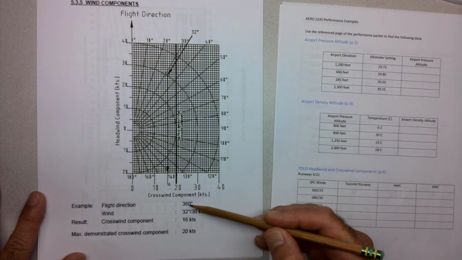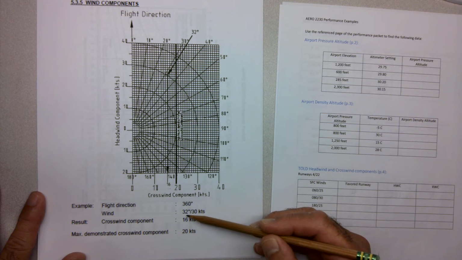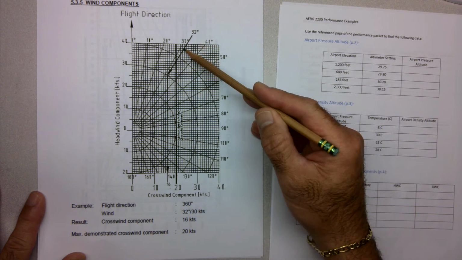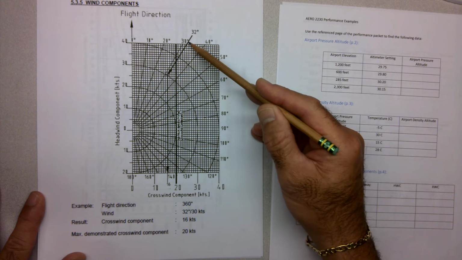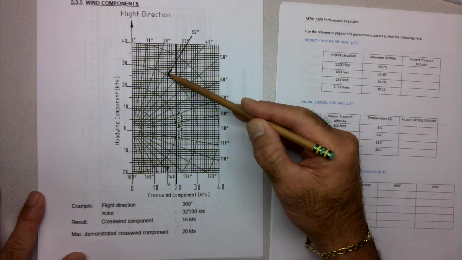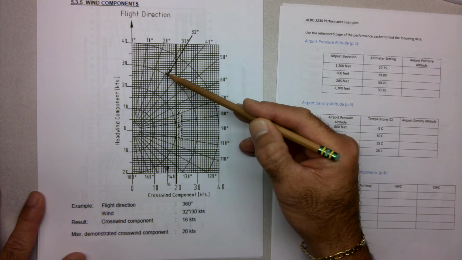The difference between the flight direction, or the runway heading, and the wind direction is 32 degrees. So we need to find the line that represents 32 degrees. We don't have one already drawn in, so we have to draw one in ourselves. We draw that line down to the wind speed of 30 knots. This is the arc that represents 30 knots.